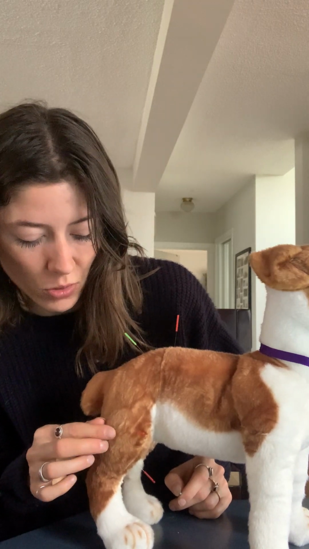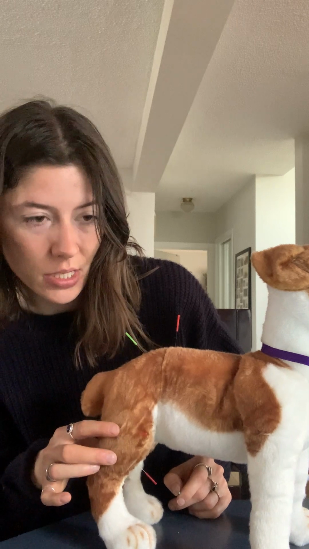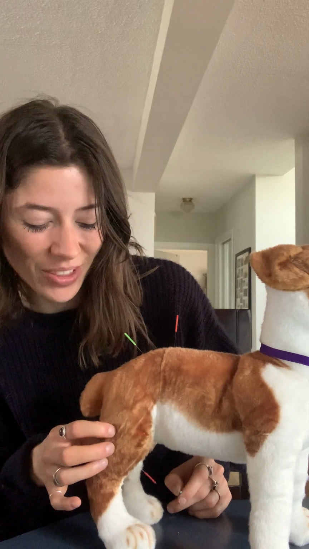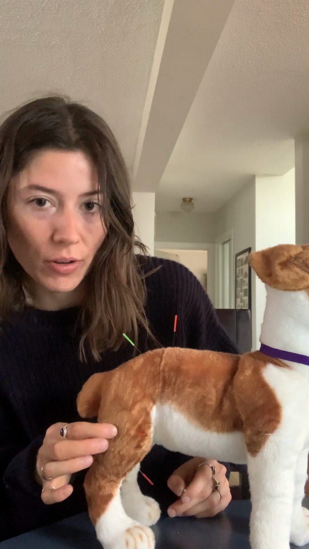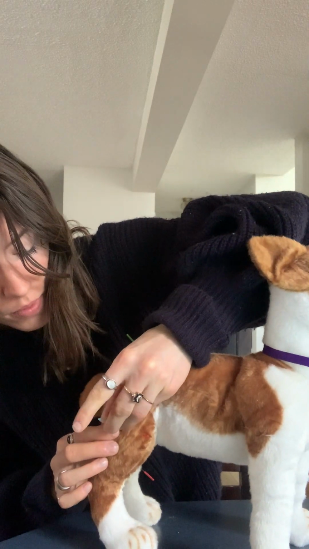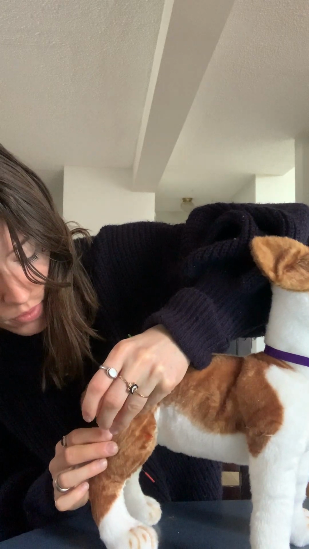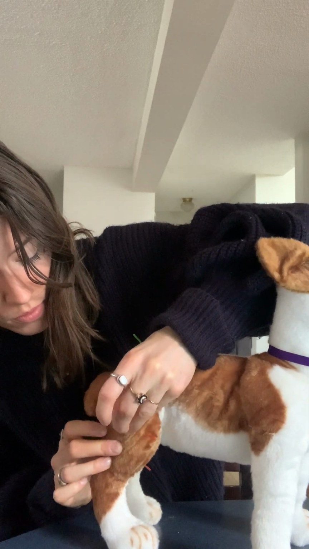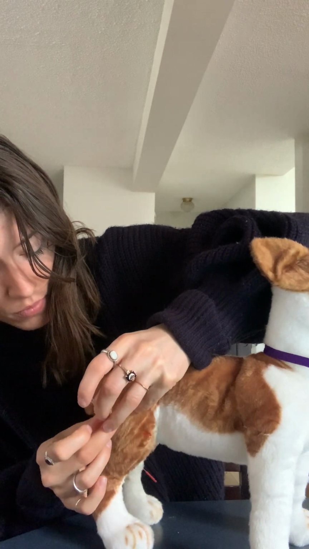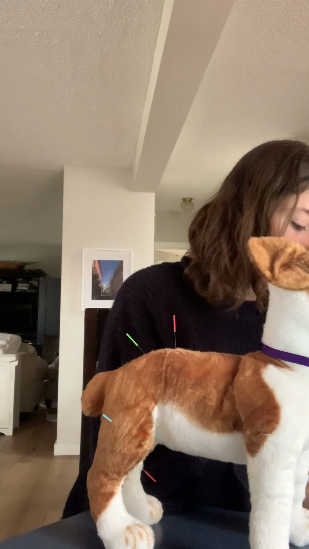But if we're estimating it to be about here and we're looking at that biceps femoris muscle here, we would be going just proximal and then looking for kind of a depression off of the femur. That's going to be our GB31.